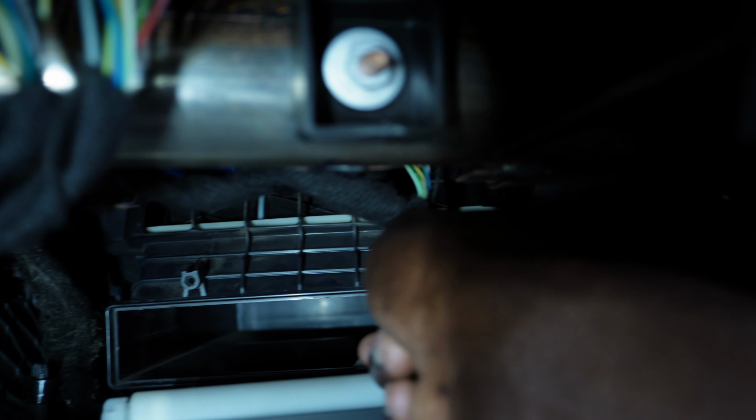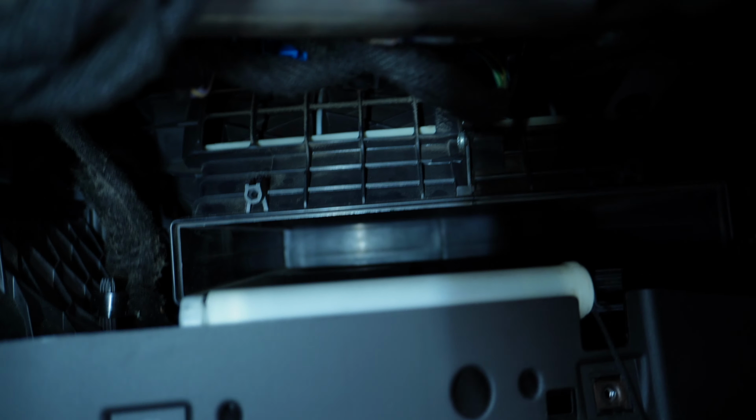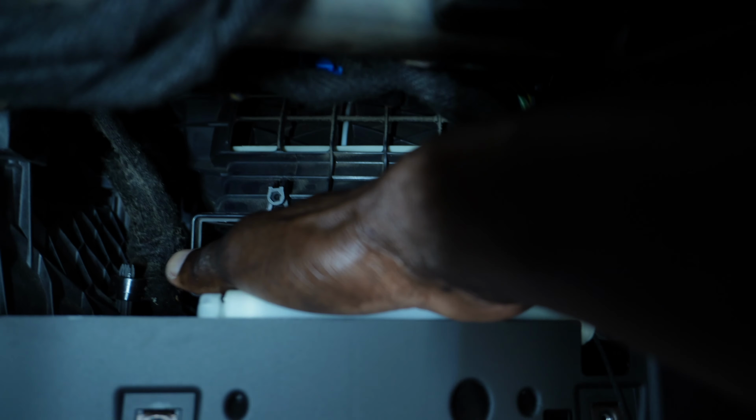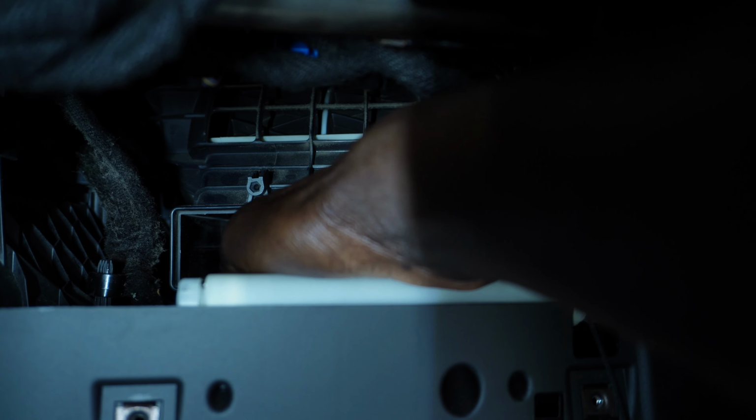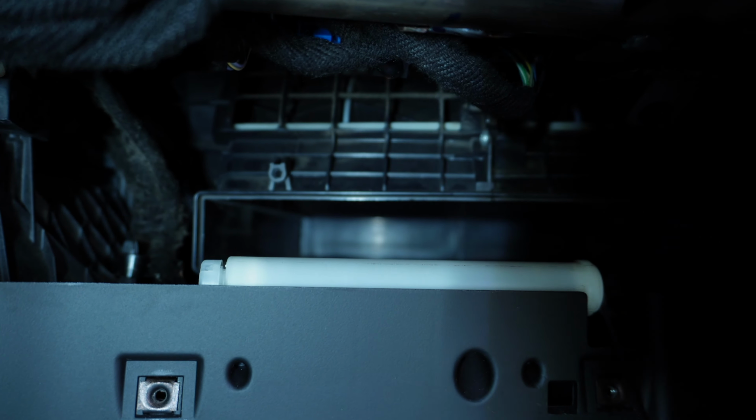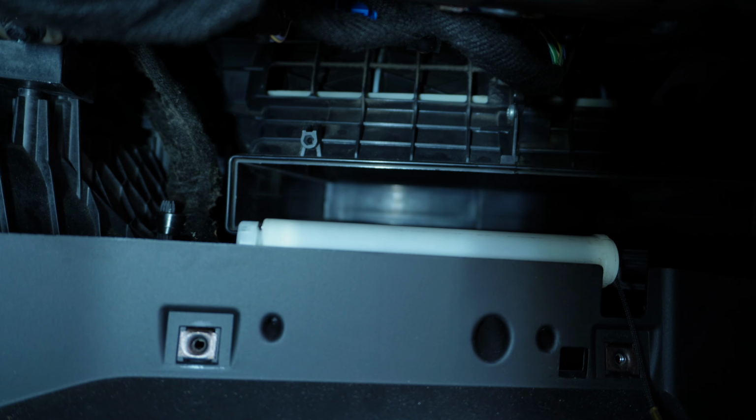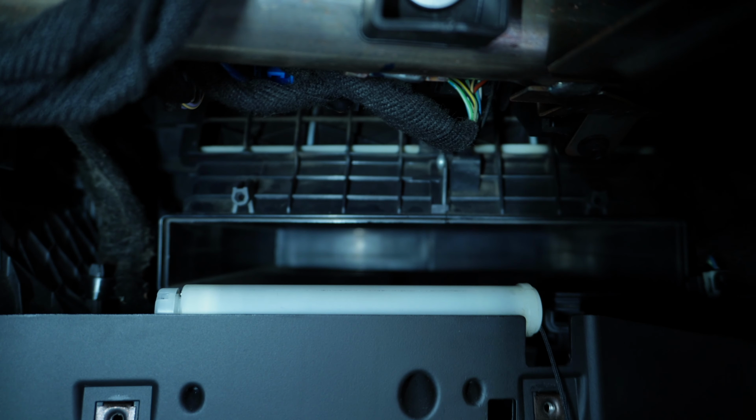Airflow is always towards the blower motor. You can always turn on your system to see where the airflow is going. And the blower motor is drawing the air from the outside down and into the HVAC system inside the vehicle. That's airflow. If you don't know, turn it on and then check out where airflow is.